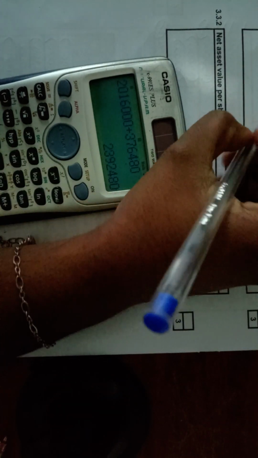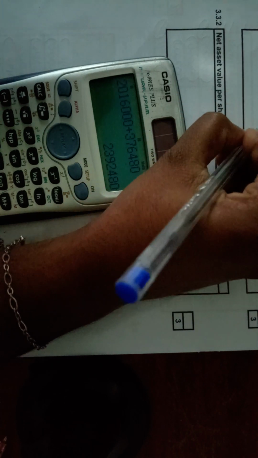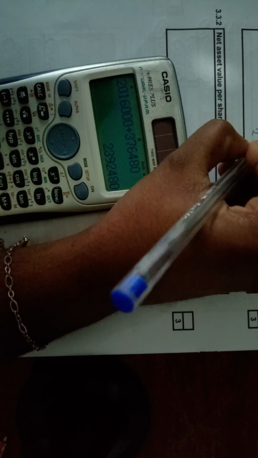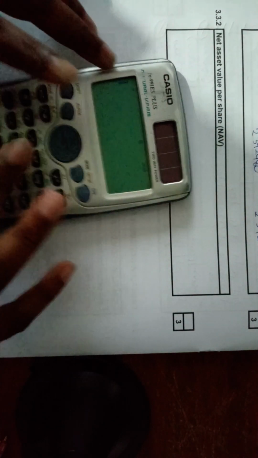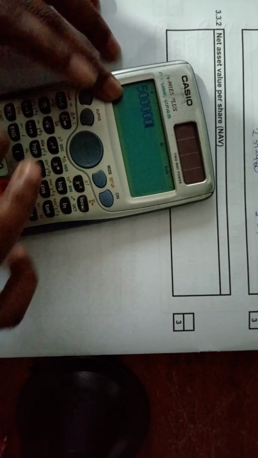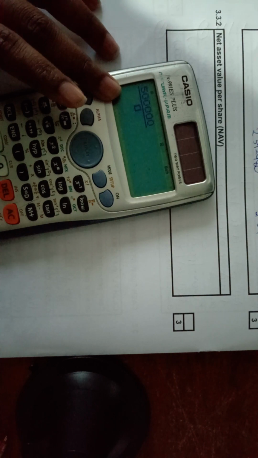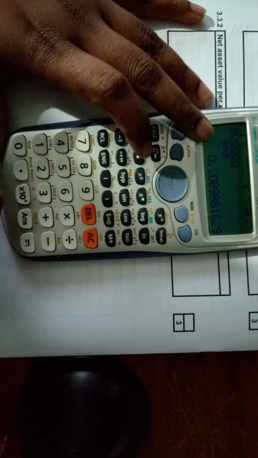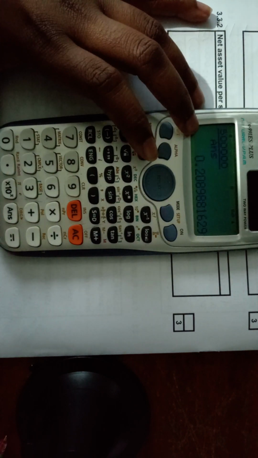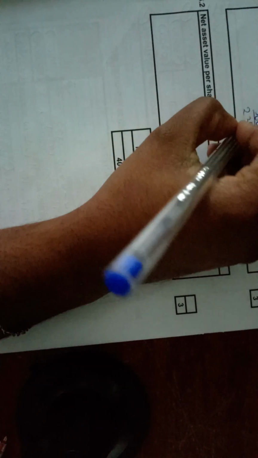The right side is always equal to 1, so I divide by the same thing, 2,392,480. So I'm going to take 500 divided by that, and I am going to get 0.2. Okay, for debt to equity ratio, we always use a decimal of 1. 0.2 is to 1. Simple, and it's 3 marks.